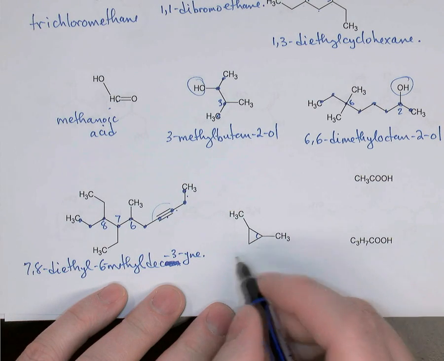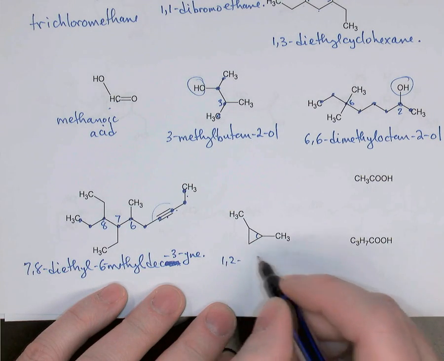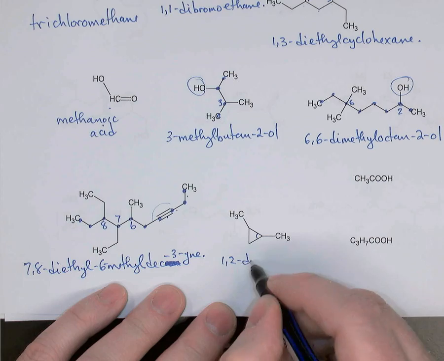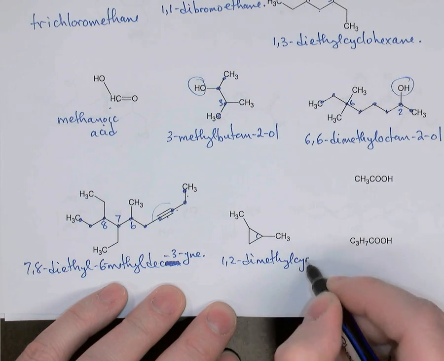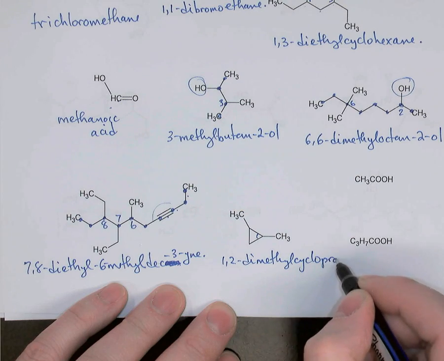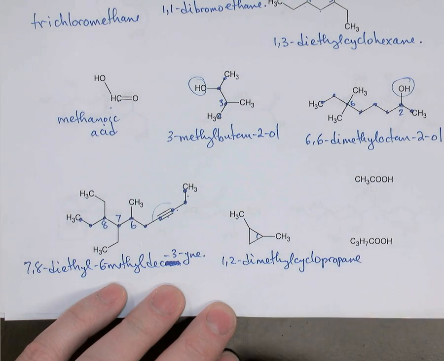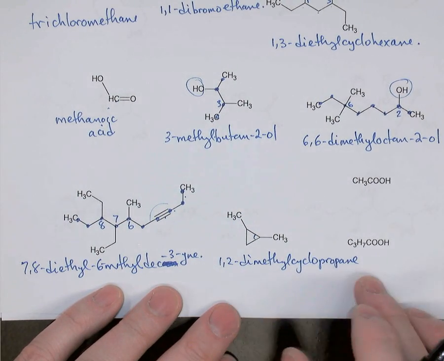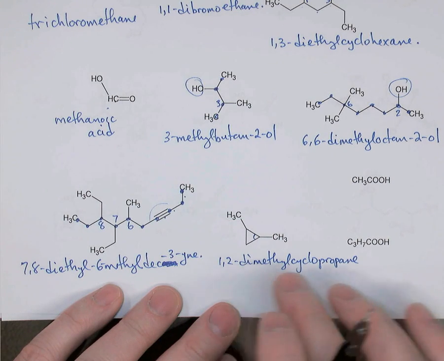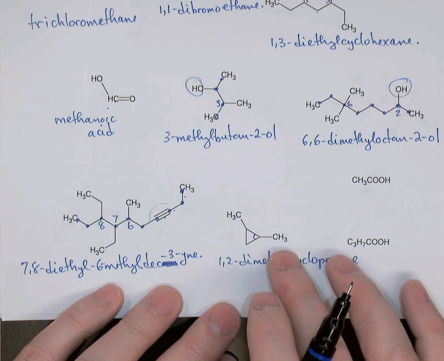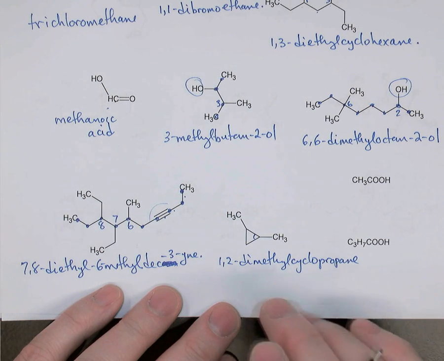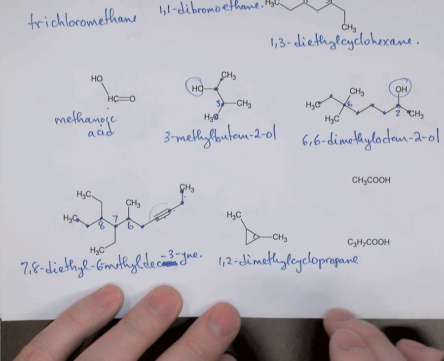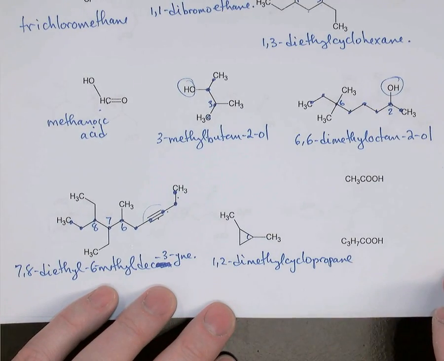It's going to be 1,2, because they're on neighboring carbons, dimethylcyclopropane. 3 carbons in a ring, cyclopropane. The 2 methyl branches are on neighboring carbons. Those would be carbons 1 and 2. You could have had them on the same carbon, which would have been 1,1-dimethylcyclopropane.